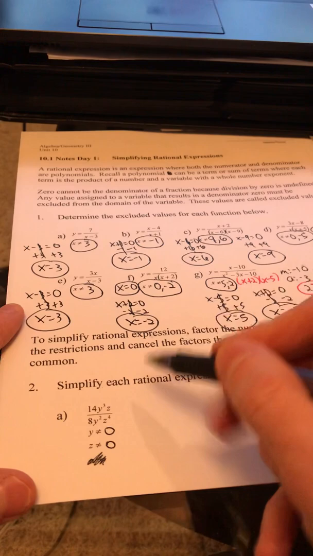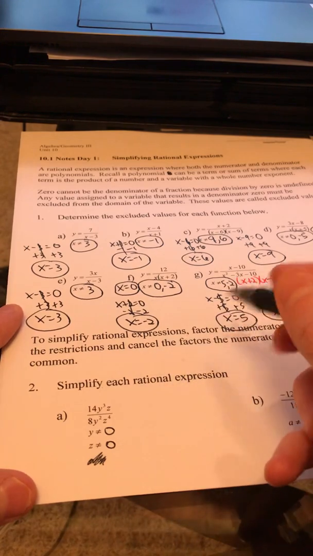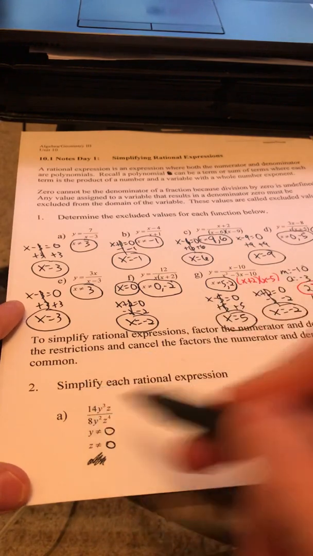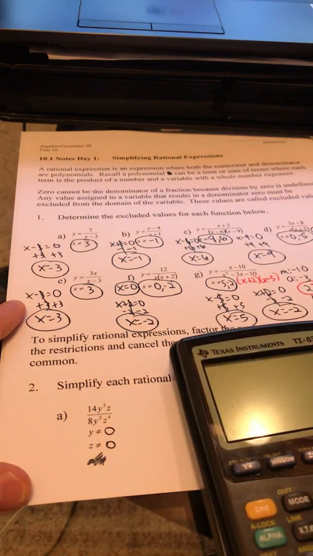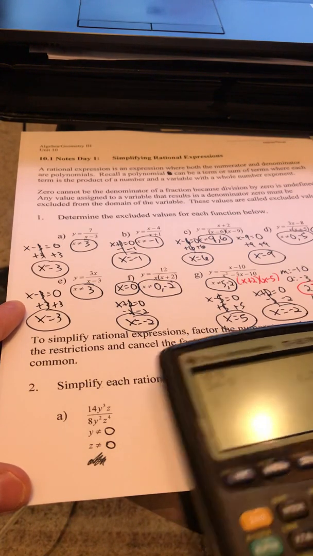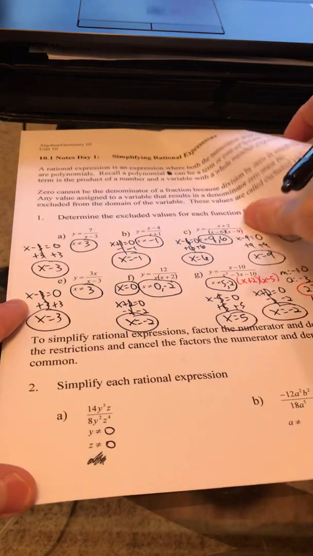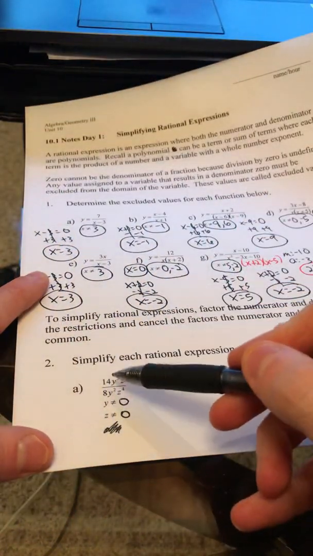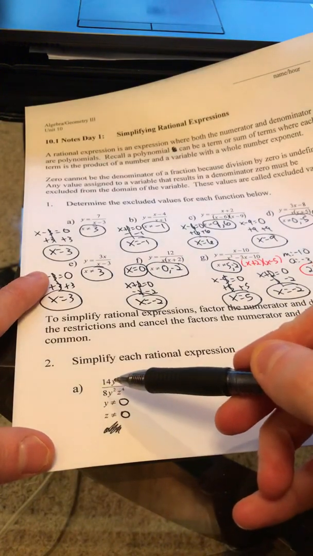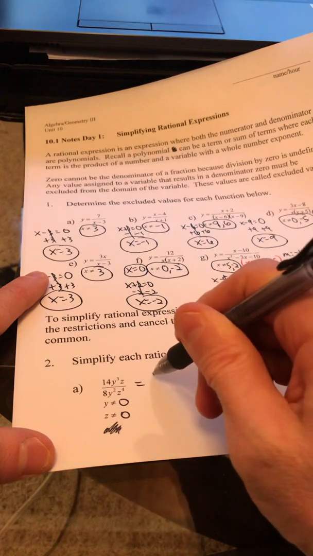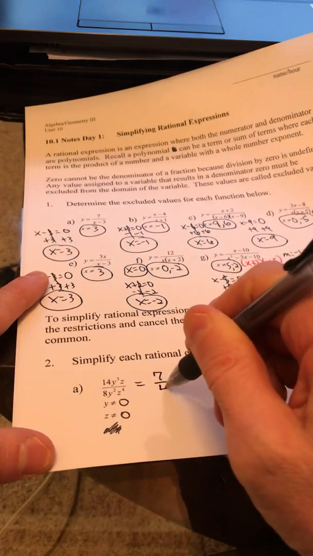And this one does not have an a, so we don't need to worry about that. Now, as far as what we are going to do here, the 14 over 8, first you can always divide and see if they come out evenly. If we take 14 divided by 8, it's 1.75. So instead of dividing there, we are going to reduce. 14 and 8 both divide by 2, so that's going to be 7 over 4.